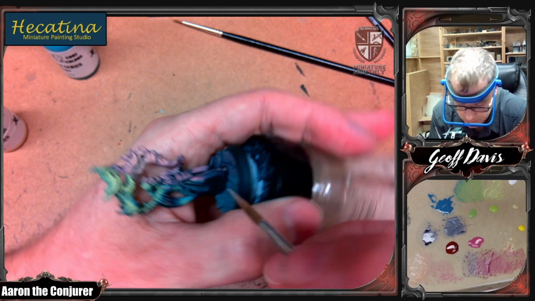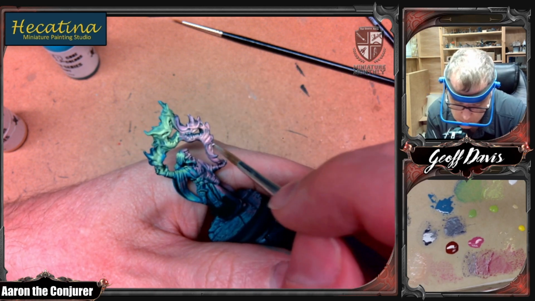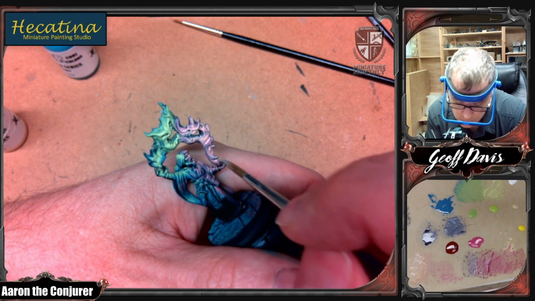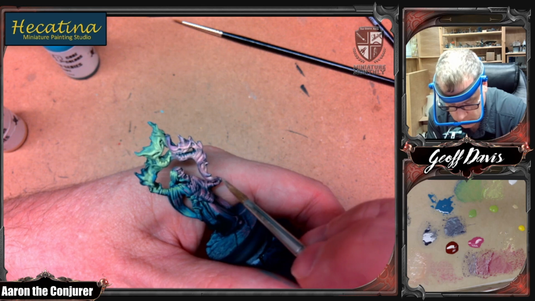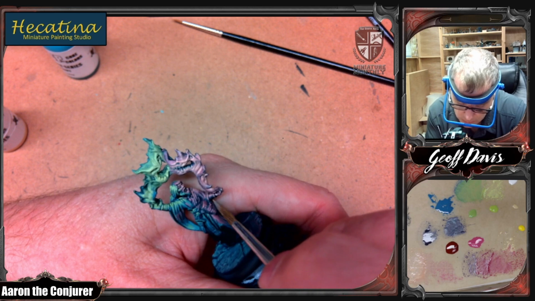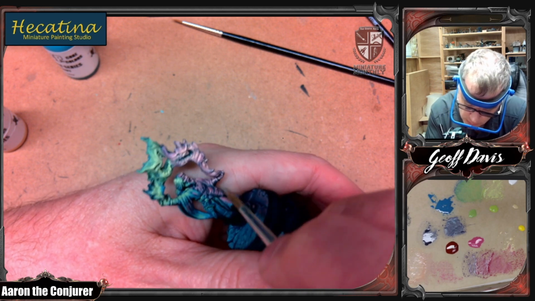Working our way down. And that shiny bracer gets this nice little bright highlight.